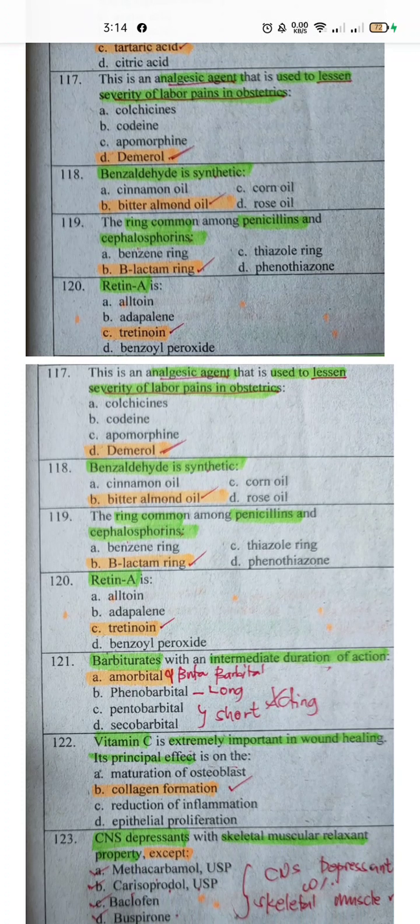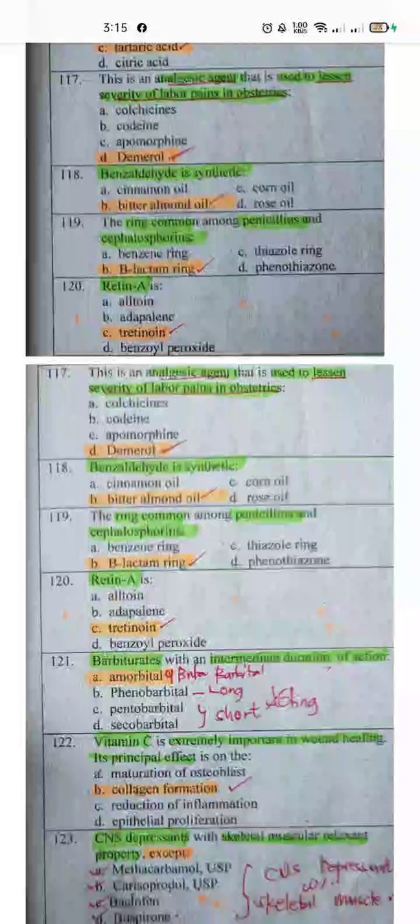The ring common among penicillins and cephalosporins is your beta-lactam ring. So, the cephalosporins are closely related structurally and functionally to penicillins. So, the most common ring between penicillin and cephalosporins is the beta-lactam ring.